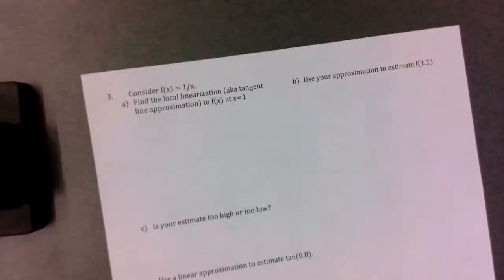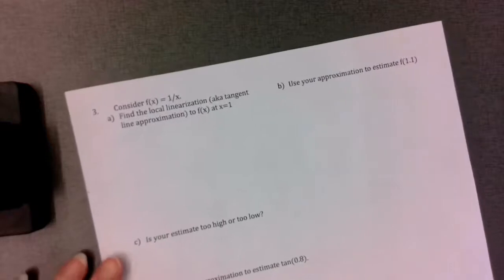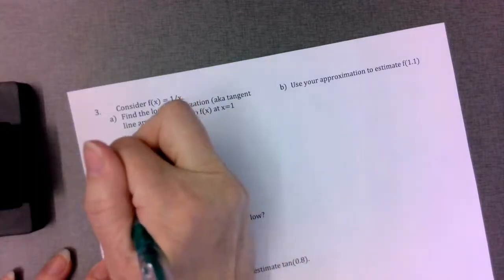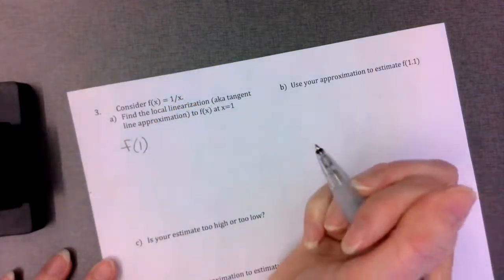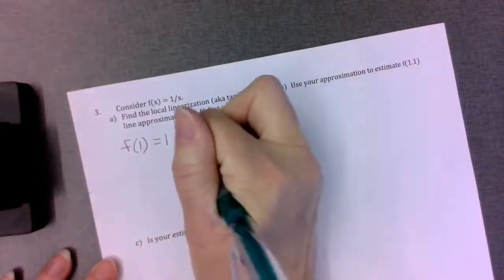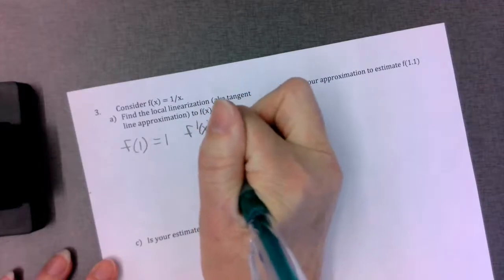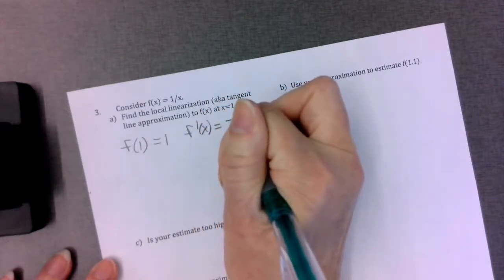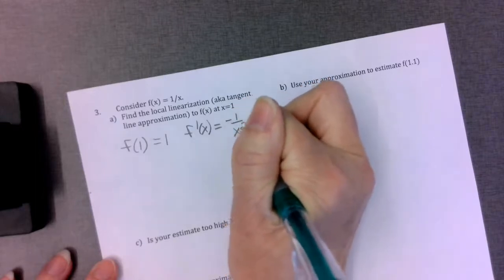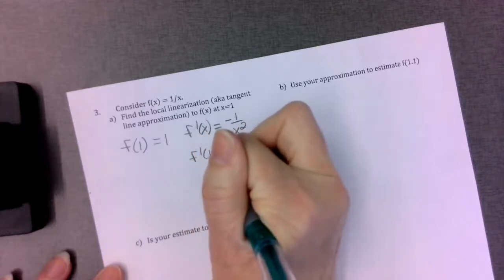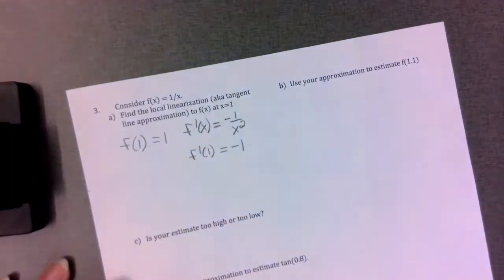Find the local linearization at 1. So to find the linearization at 1, I'm going to start with finding f at 1. F at 1 is equal to 1. The next thing I need is the slope, so I'm going to say f prime of x, and that would be negative 1x to the negative 2, or negative 1 over x squared. F's slope at 1 is equal to a negative 1.